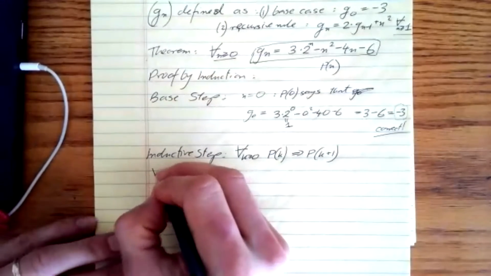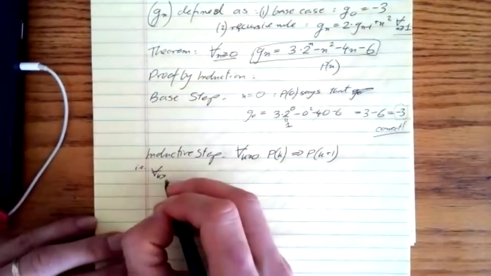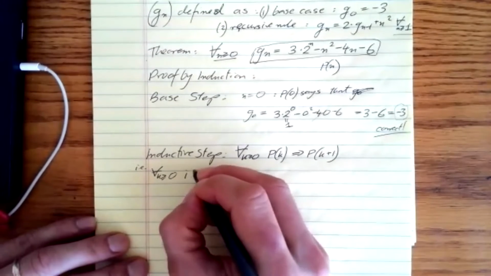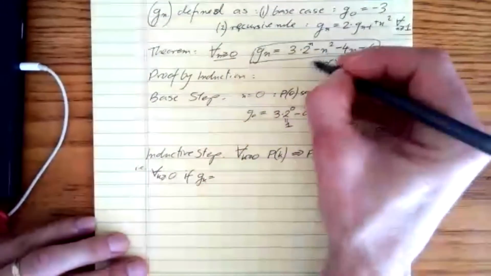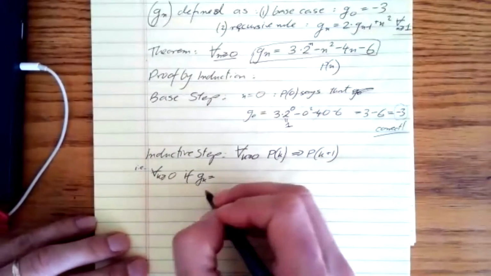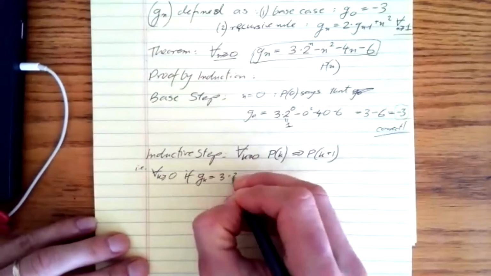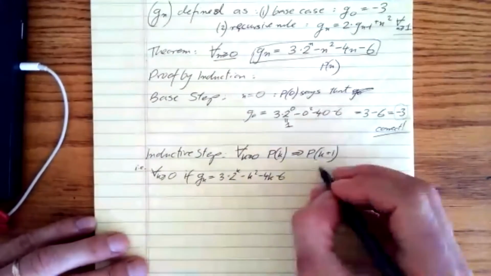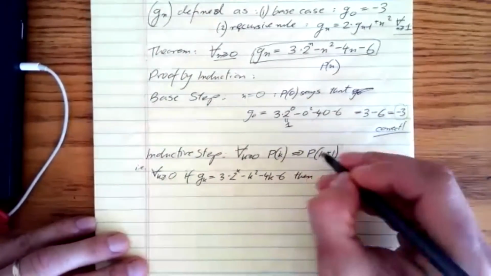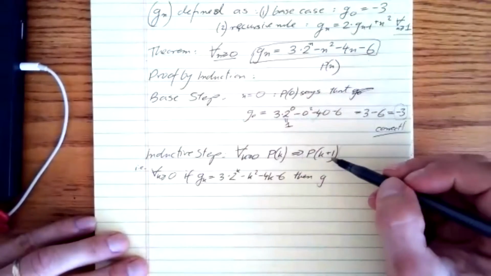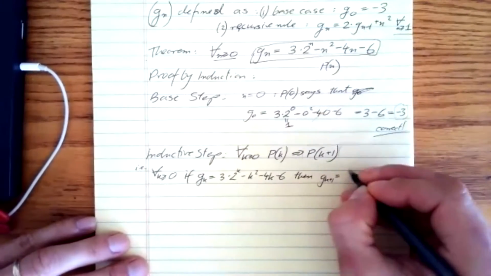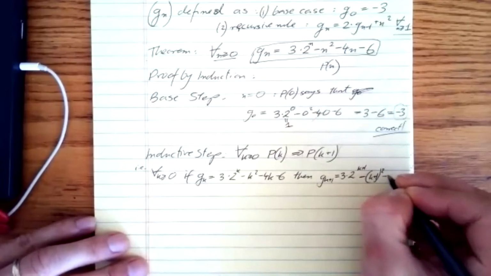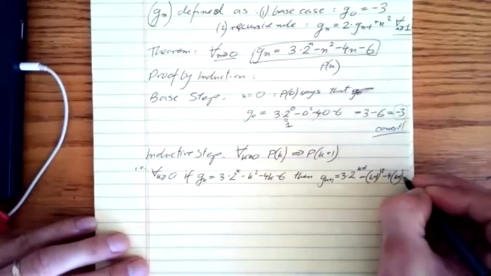In other words, we are proving that for every k greater or equal to 0, if Gk, reading off this predicate instantiated for n equal k, is equal to 3 times 2 to the k, minus k squared, minus 4k, minus 6, then, reading off the predicate for n instantiated with k plus 1, G(k+1) is equal to 3 times 2 to the power k plus 1, minus (k+1) squared, minus 4 times (k+1), minus 6.